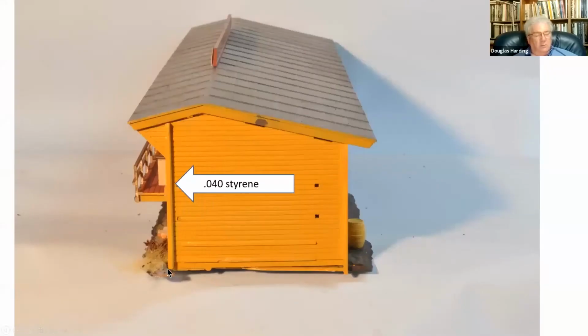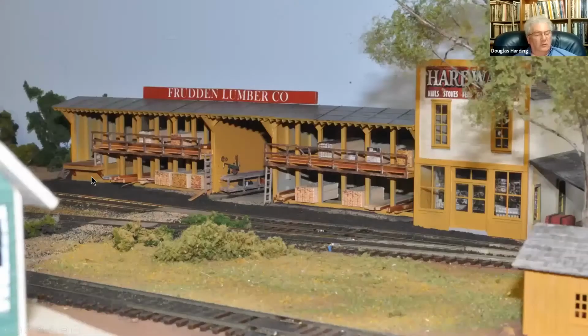I've used a piece of styrene here. This is where that workbench used to be on one end. I used a styrene filler here so I could add a two-story building to make an office. And this is the result. This is a fruit and lumber company in the town of Ackley, Iowa on my layout. And you can recognize the two Atlas kits that I used, but they're a little bit different.